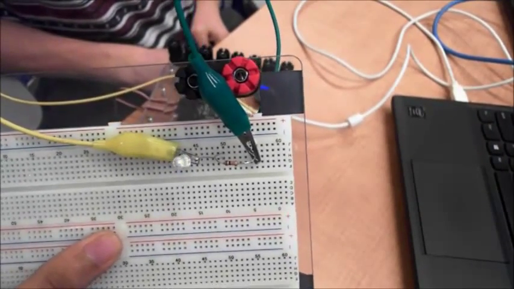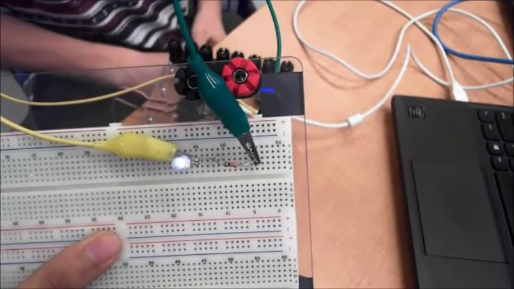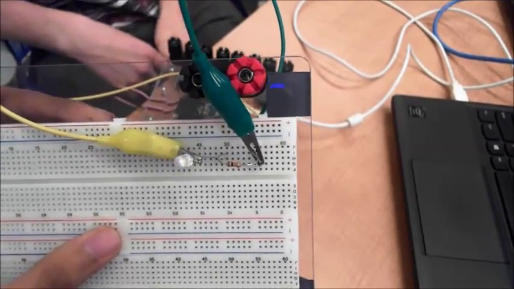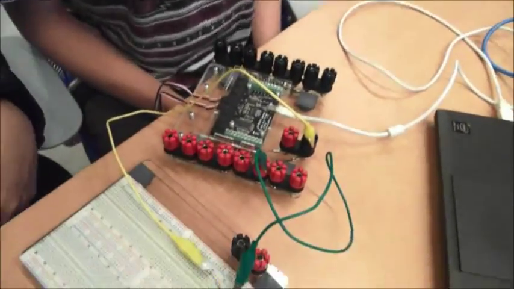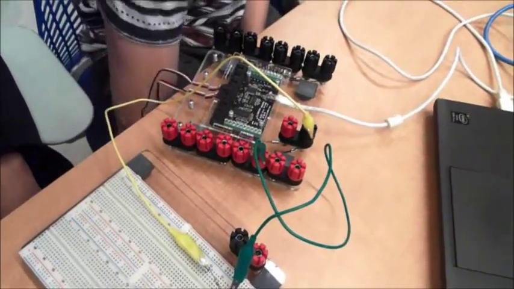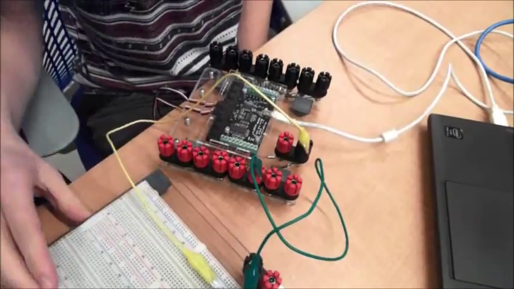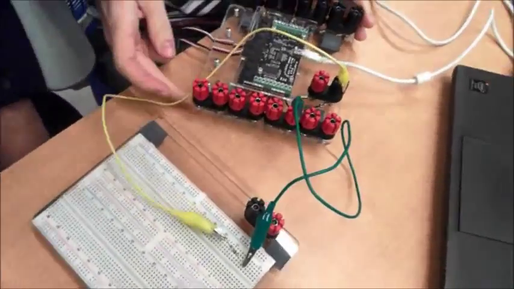1, 2. And that is how we use MATLAB to send a 5-volt signal to our prototyping board via the interfacing board.